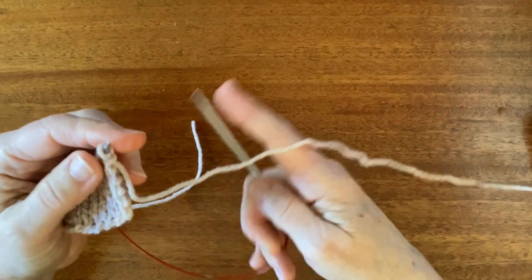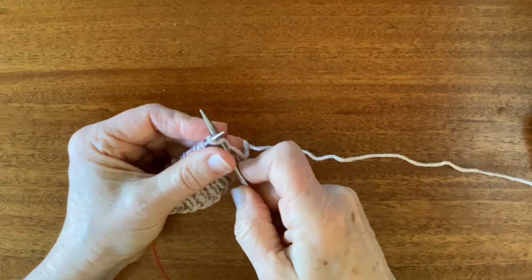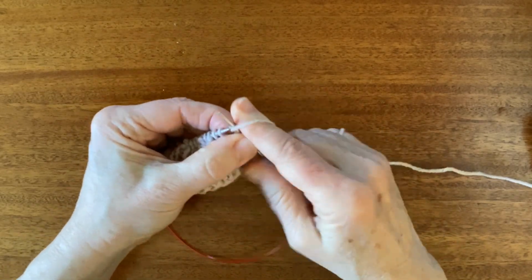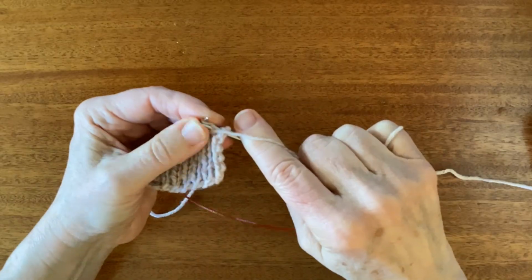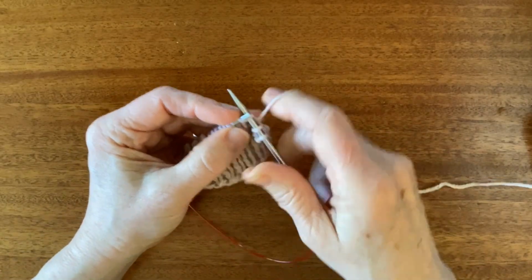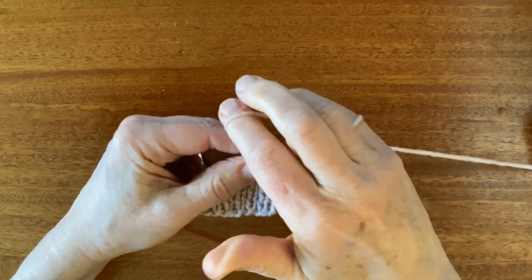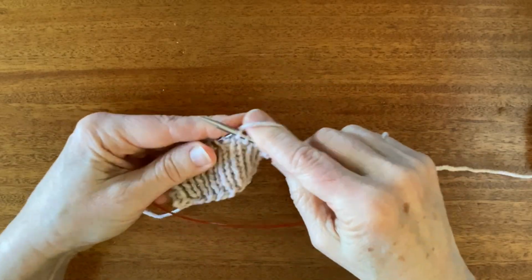So now I'm going to do the same thing. I'm just going to knit these stitches as they appear to me. So that's a knit stitch. I'm going to knit it. The next one is a purl stitch. I'm going to purl that. And then the next one is a knit one again. I'm going to knit that. Next one is a purl. I'm going to purl that. And so on all the way across.